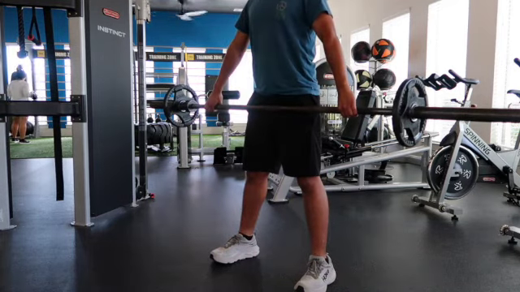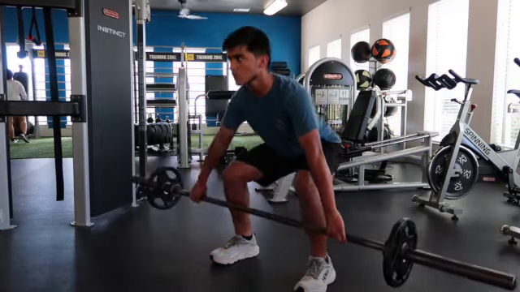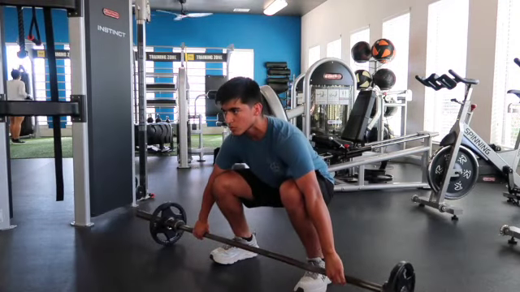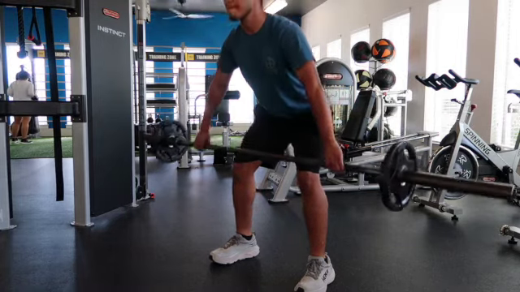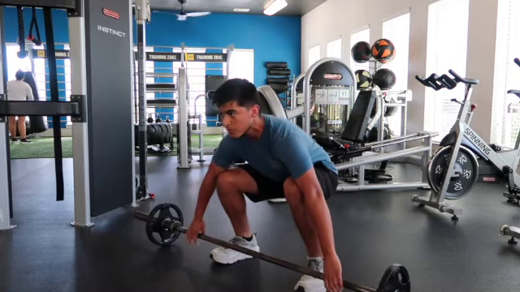And same with any deadlift, you want to keep the bar close to your body, having slow, controlled movements, having that full range of motion, making sure your back is straight throughout the entire exercise.